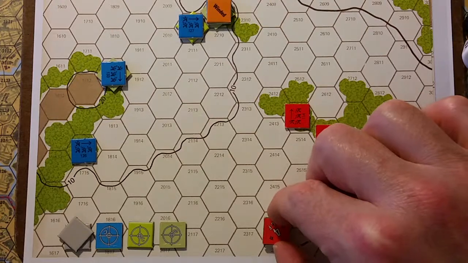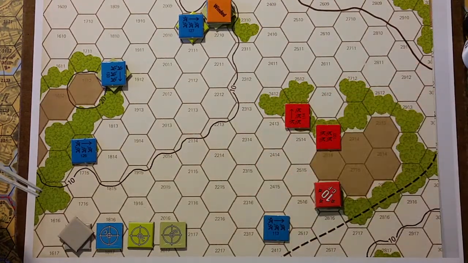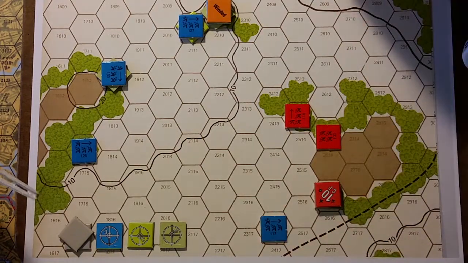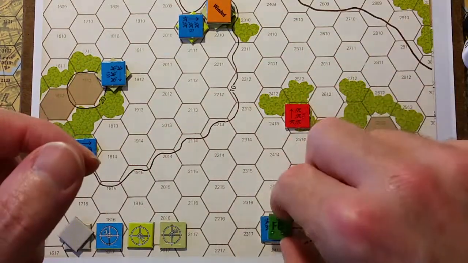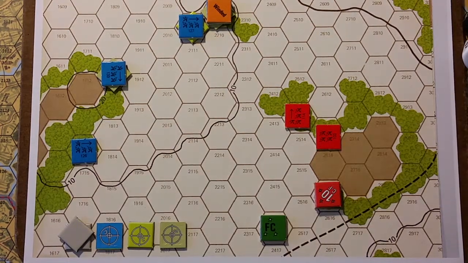Let's say blue 4 player resolves this CF. Let's say he does not take a casualty. Oh wait, he might just stay like that.